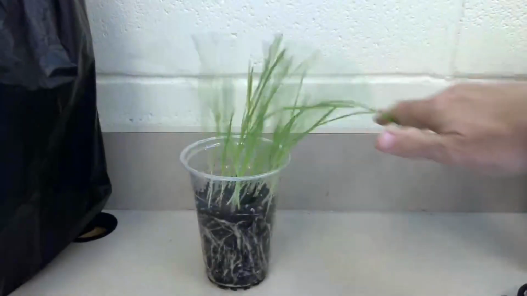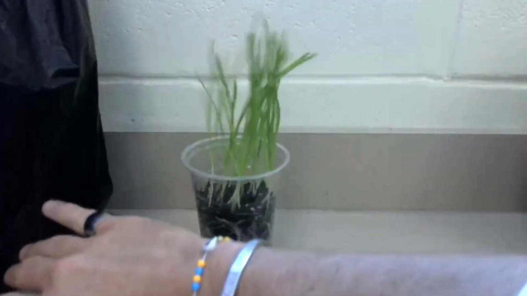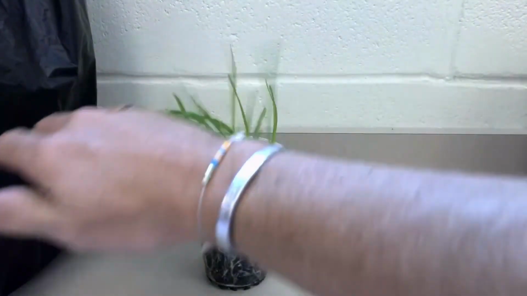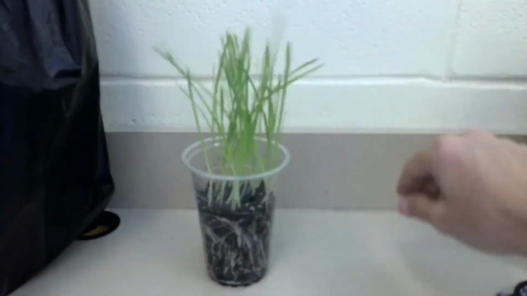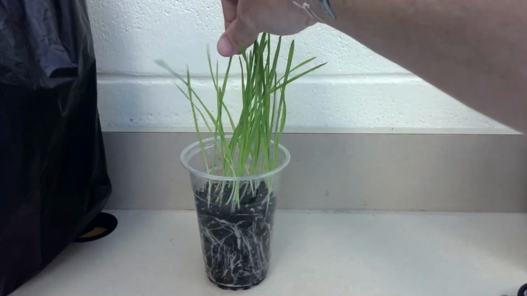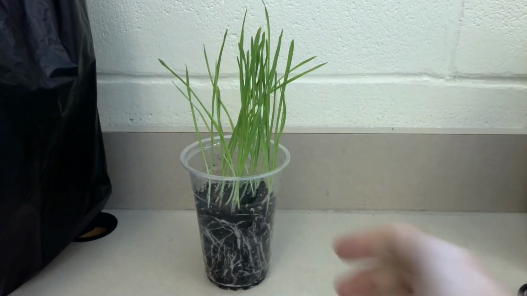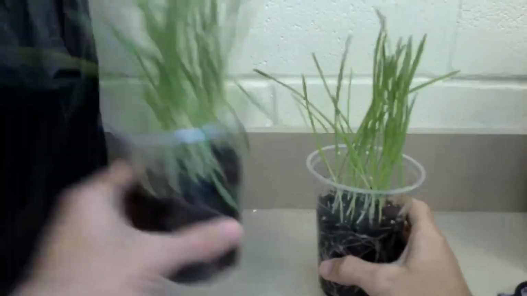If I push my hand over it, we can see that these aren't bending and breaking, but I can tell you, you can't feel it, but I can tell you that these blades are much stiffer than the other two, and they don't feel as soft or as flat. Let's pull the other two cups back up here and compare.